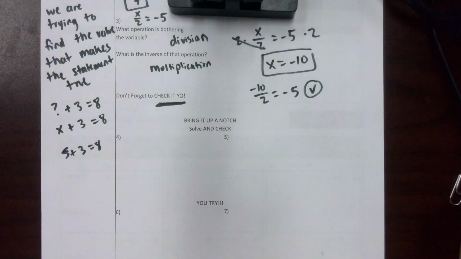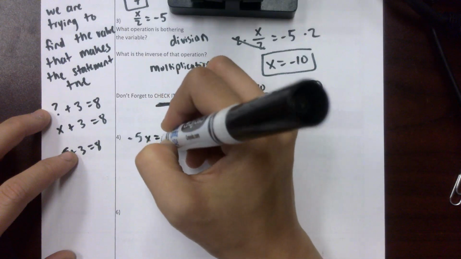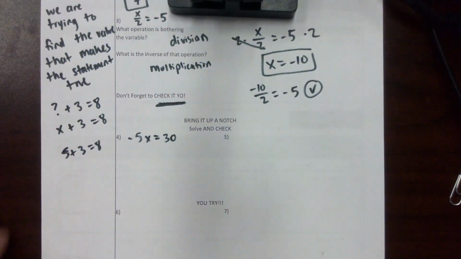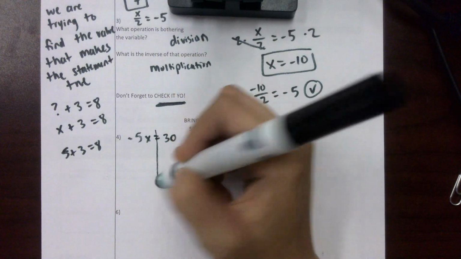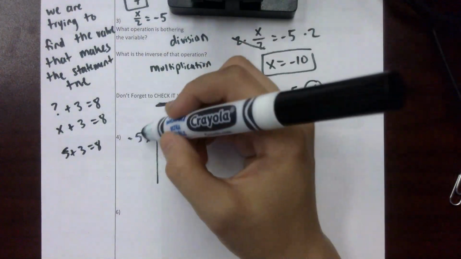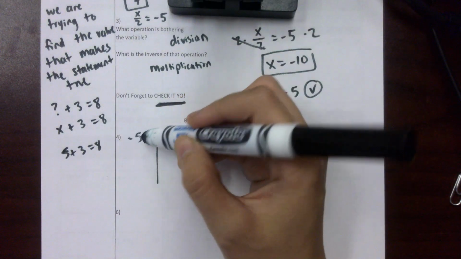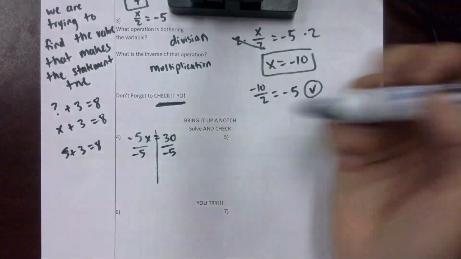Okay, so for this one, we have negative 5x equals 30. What I like to do is draw this line on the equal sign because the equal sign is never going to move. And so you always want to move stuff around so that x is by itself. X is like a loner. Doesn't like anyone. Antisocial. So right here, we were timesing by negative 5, so we're going to do the opposite. We're going to divide by negative 5 on both sides, right?